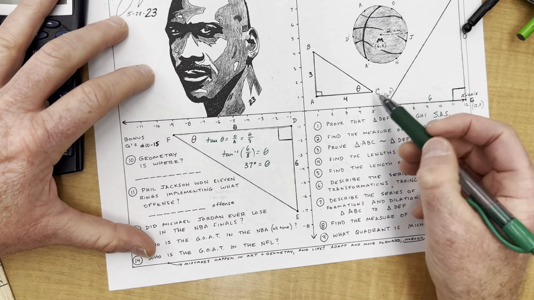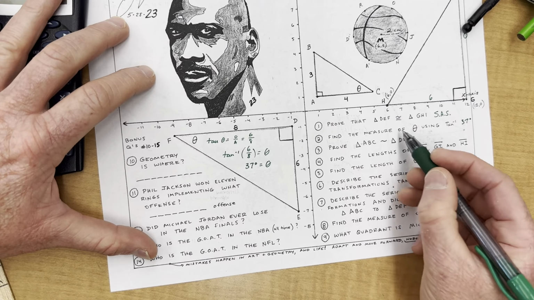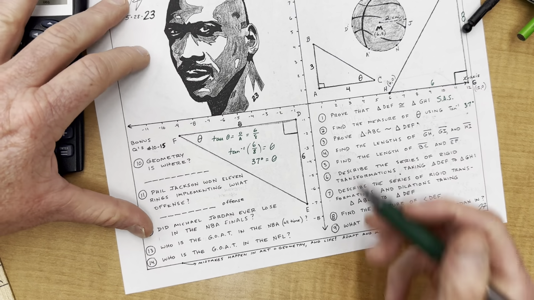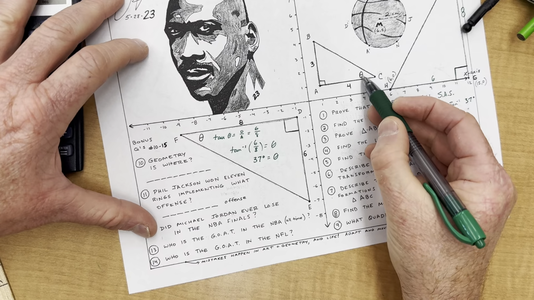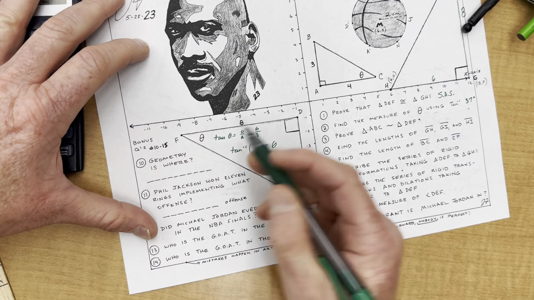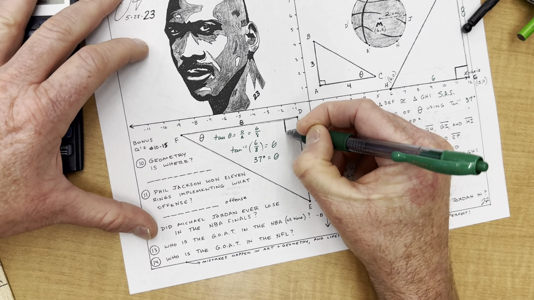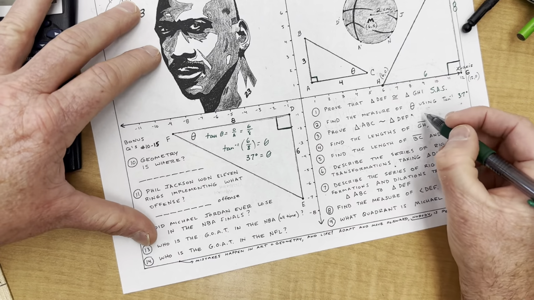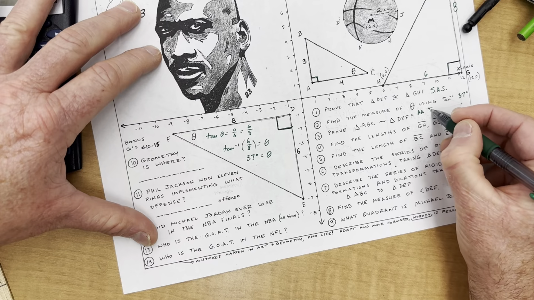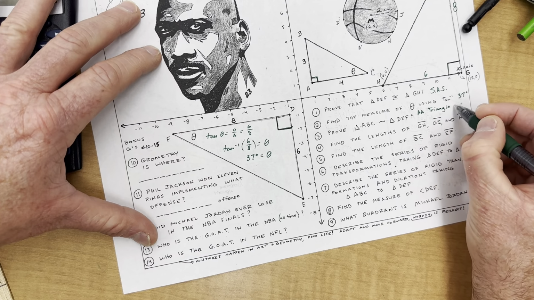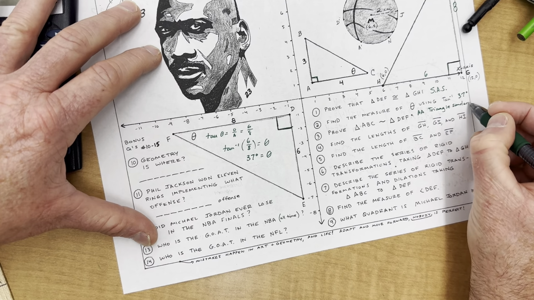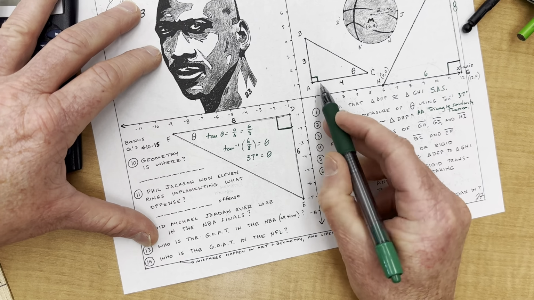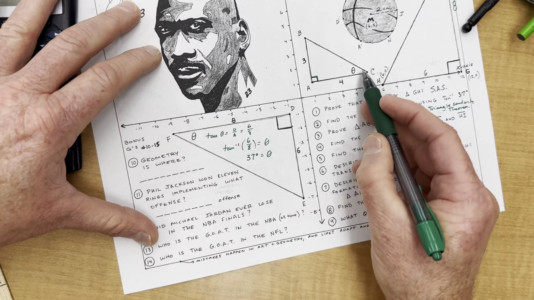Prove triangle ABC is similar to triangle DEF. Okay, so theta, 90 degree, 90 degree, super easy. Angle, triangle similarity theorem, because you've got the 90 and theta.